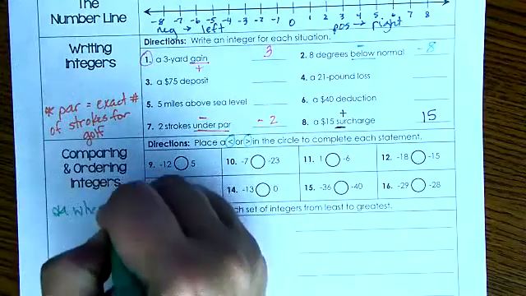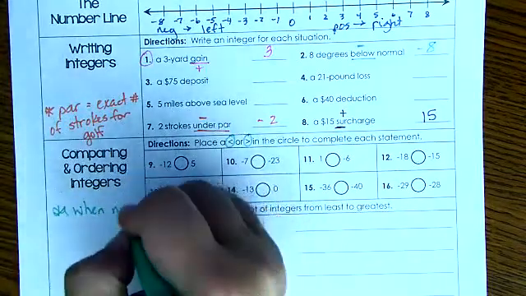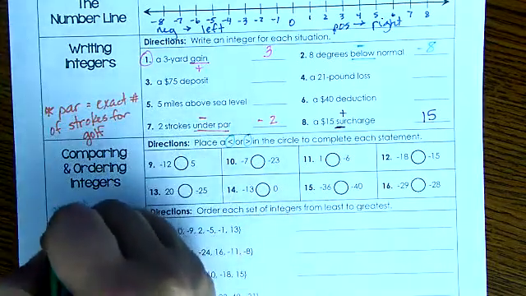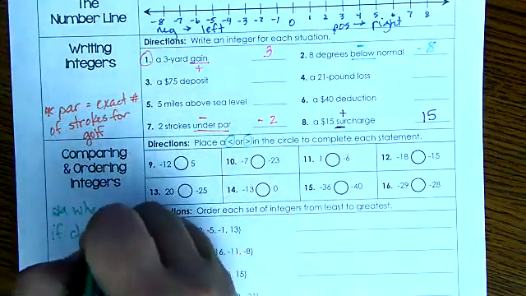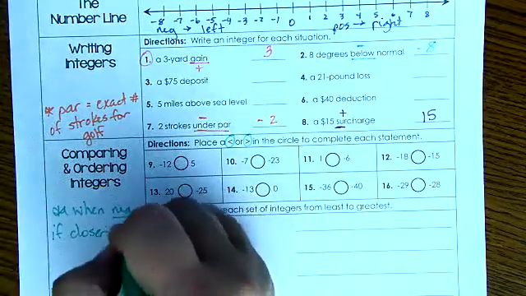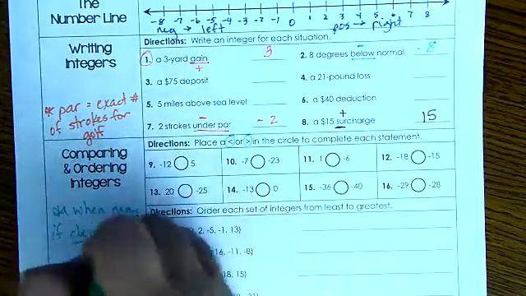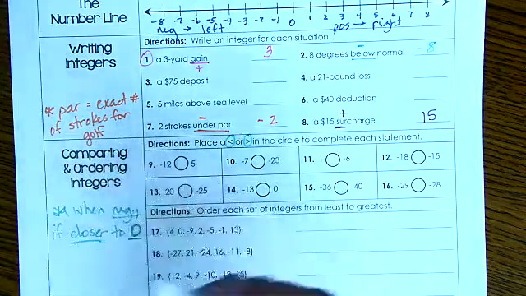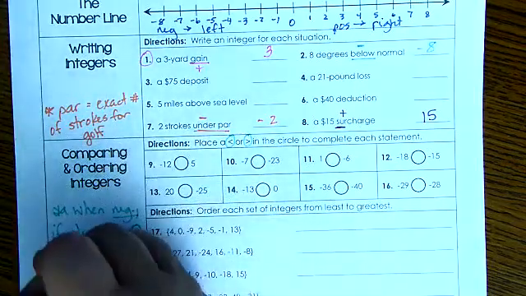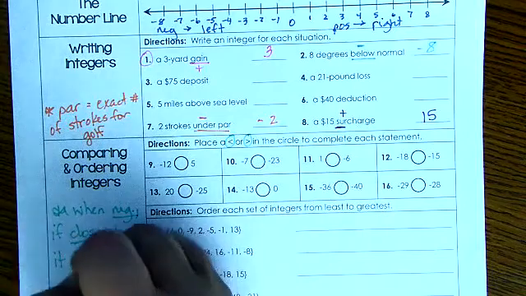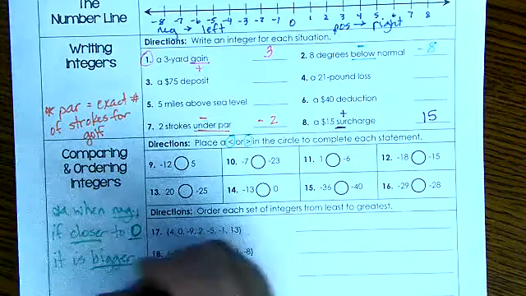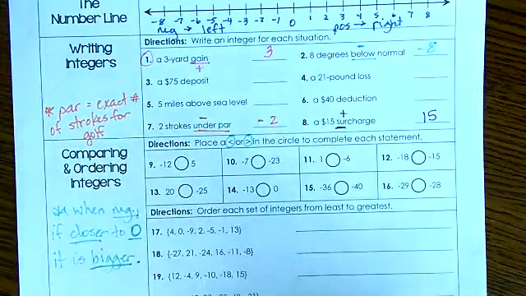When negative, remember, if I write it, you write it. When negative, if closer to 0, it is bigger. Remember that if it's closer to 0, it's bigger, if it's a negative number.